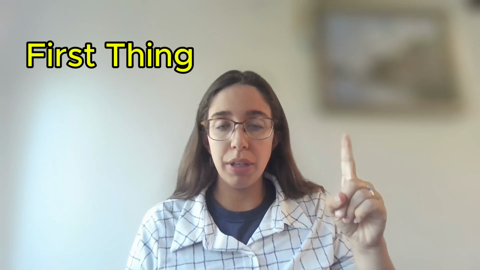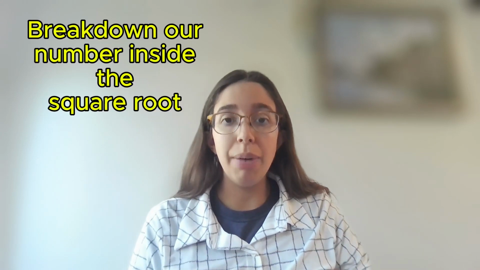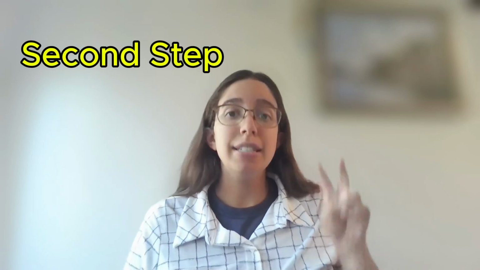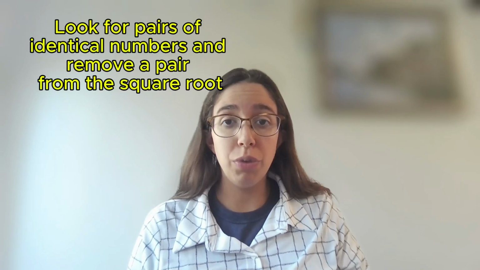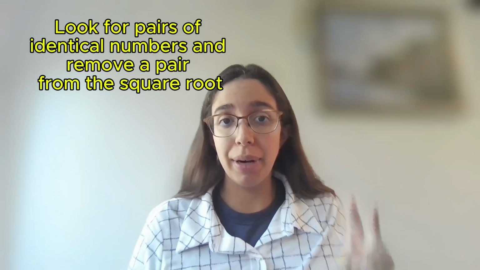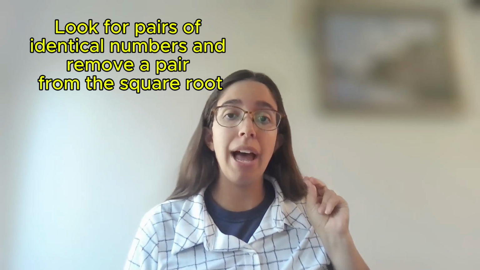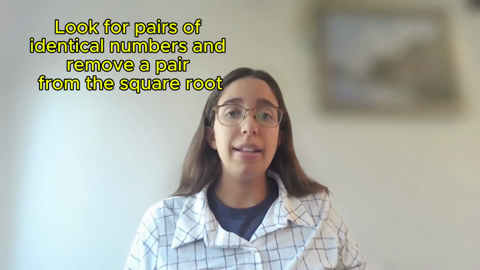So the first thing we're going to do is break our number inside of the square root down into its prime factorization. Step number 2, we're going to look for identical factors and we're going to pair them together. If we see a pair, then we can pull it out of the square root, and anything that we have left over stays inside of the square root. So let's go through some problems to make more sense of this.